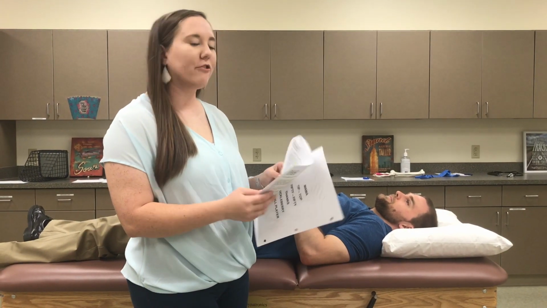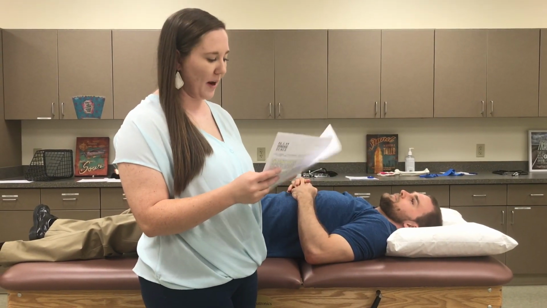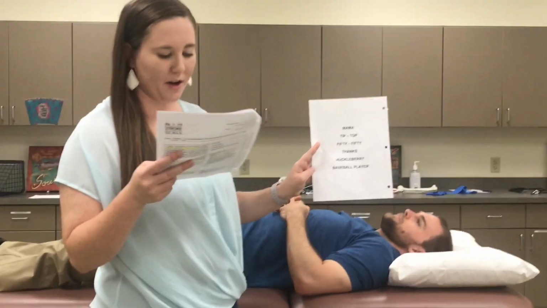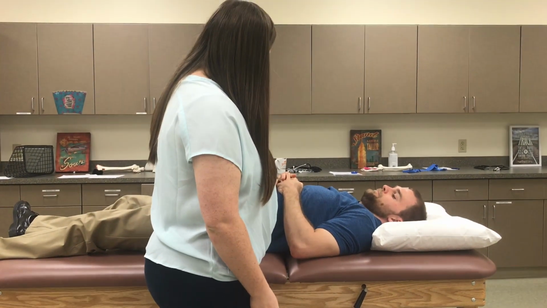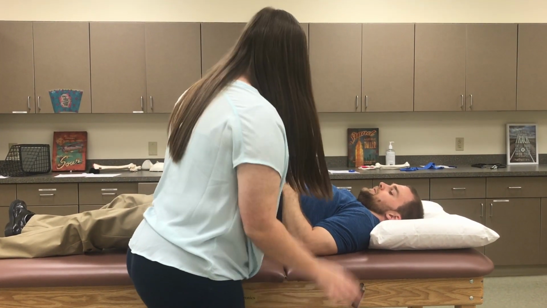So the next part of the NIH stroke scale is looking at dysarthria. So I'm going to have my patient read this list of words right here and just see if he's having any difficulty with the motor component of speech. So Brandon, can you read these words to me on this sheet?